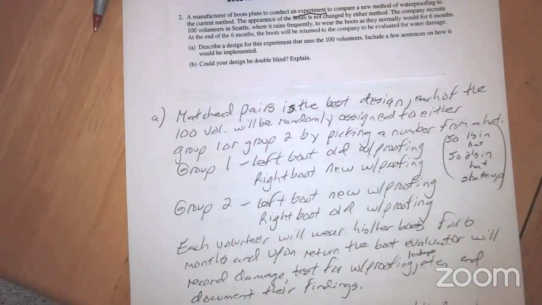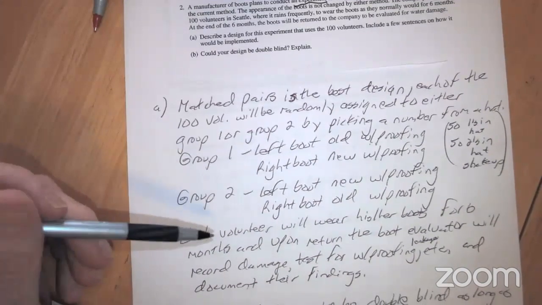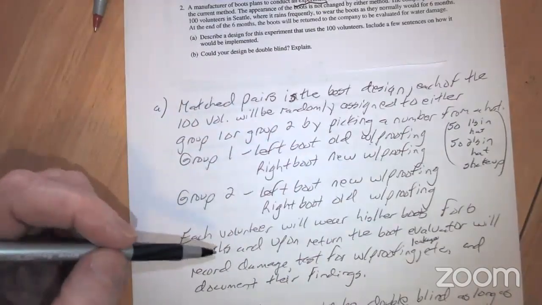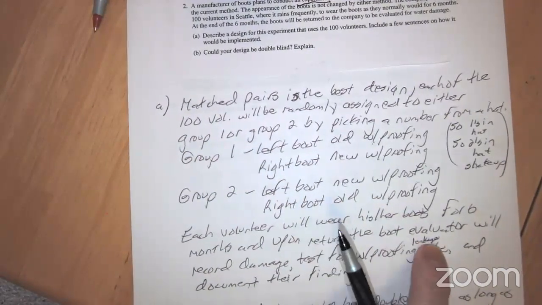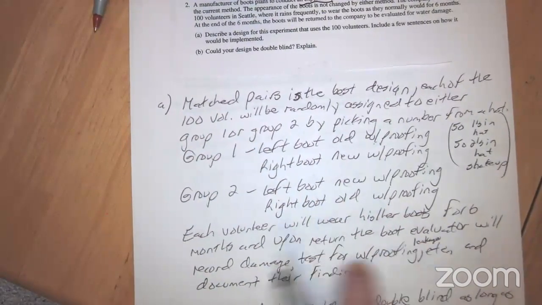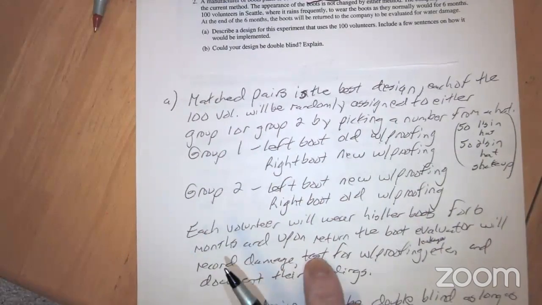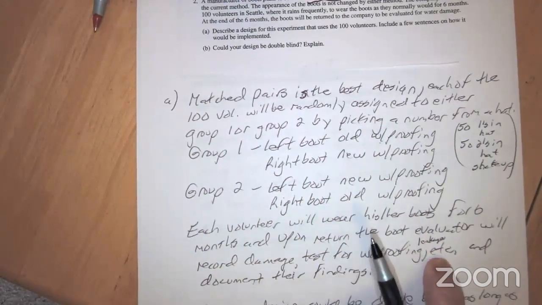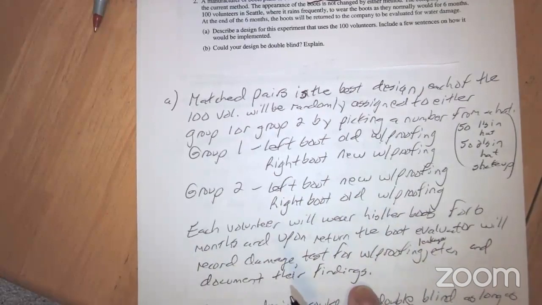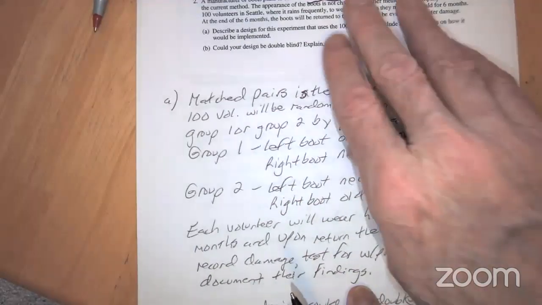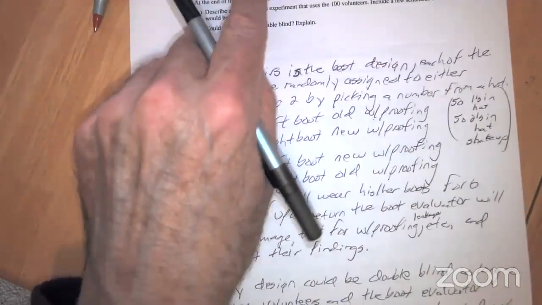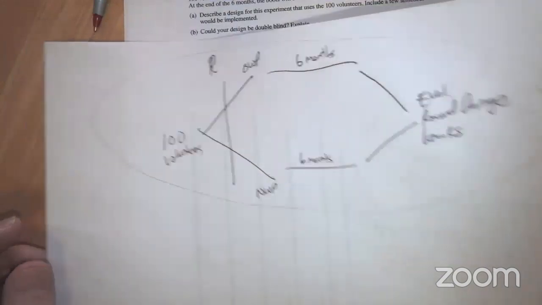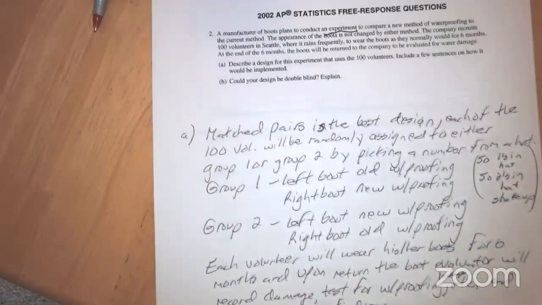And if you came up with that while I was working, great. It's what we call kind of a classic matched pair. Each volunteer will wear his or her boots for 6 months, and upon return, the boot evaluator, that's such a strange way to define that person, but I didn't know what else to call them, will record damage, test for waterproofing leakage, etc., tears in the boots, and document their findings. So that's why this second sentence is just so important. And once I show my students this, almost all of them come up with this design here, and they get mad at me when I tell them it's not the best design.